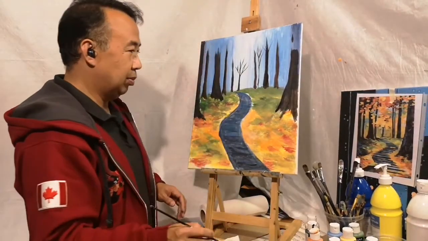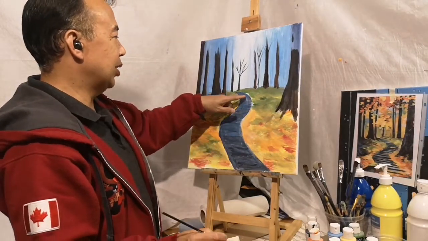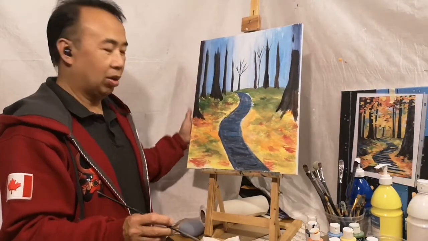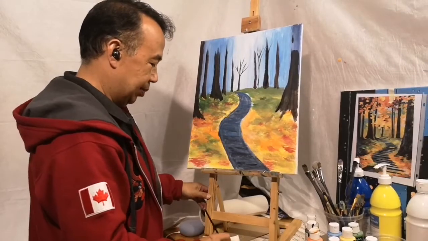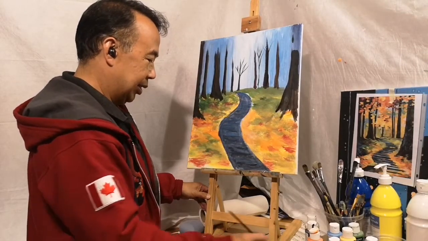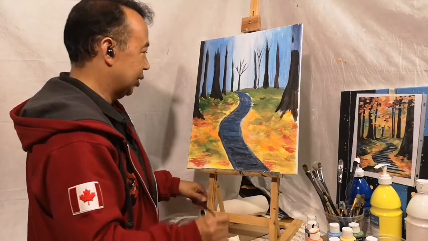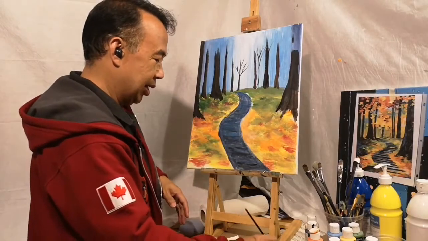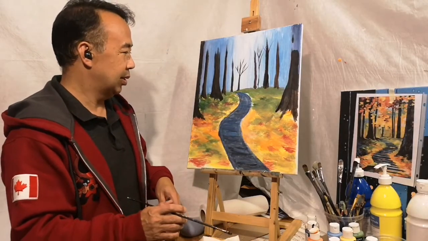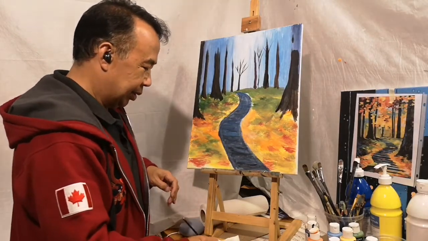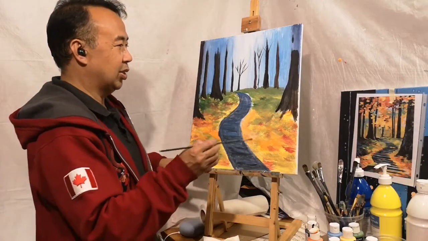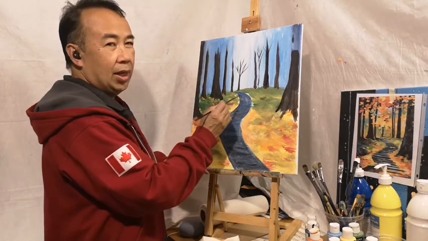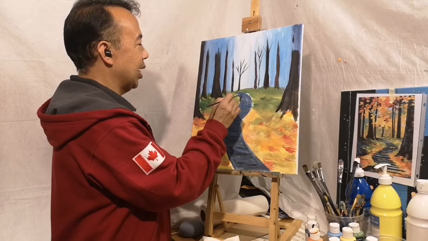let's try to make some treatment of the stairs, so that it would look like some stairs in the forest. All you have to do is make some thick lines.